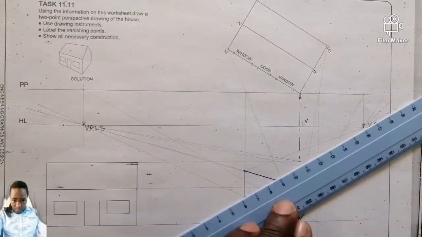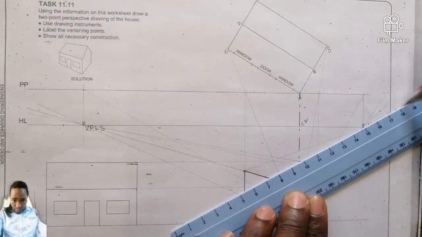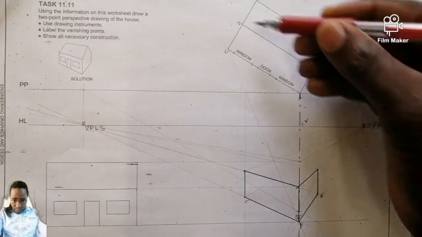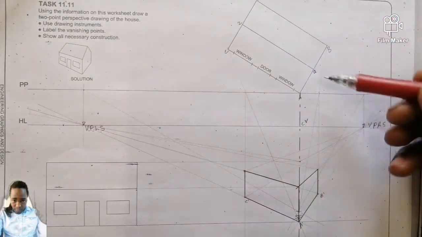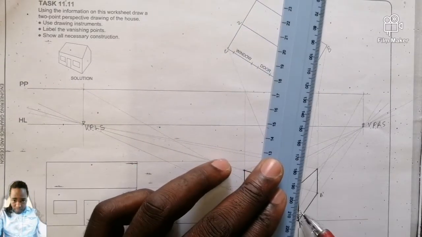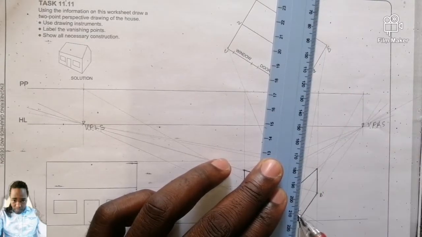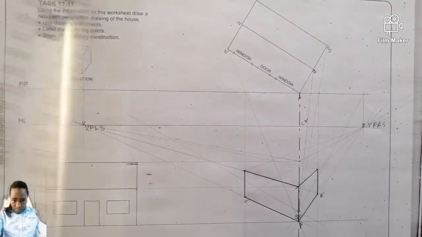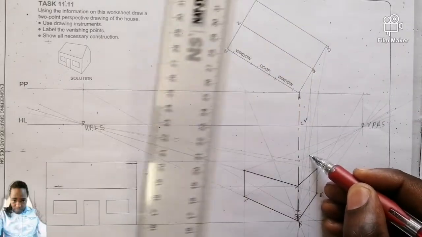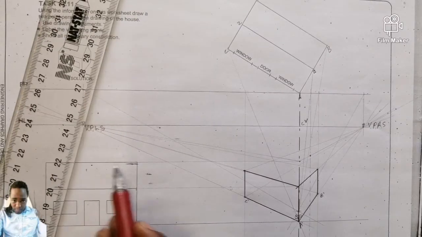There it goes. And there it goes. Do you see that it seems like it's not giving you anything? Why? Because you didn't take the point of your roof on your top view, which is this one, point 1. Take point 1 to the stationary point. Once it touches the picture plane, it's going to go vertically down till here. You understand?